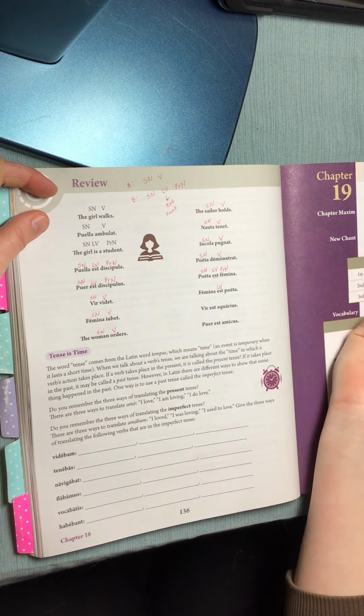All right, top one. The sailor holds. So that's in English. We don't need to worry about that. Moving on. Nauta tenet. We're in pattern A. Nauta means sailor. So the sailor. Tenet comes from teneo, tenere, tenui, tentum. I hold, to hold, I held, held. So the sailor holds.